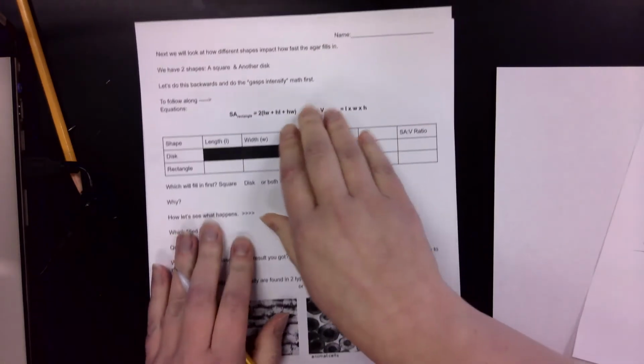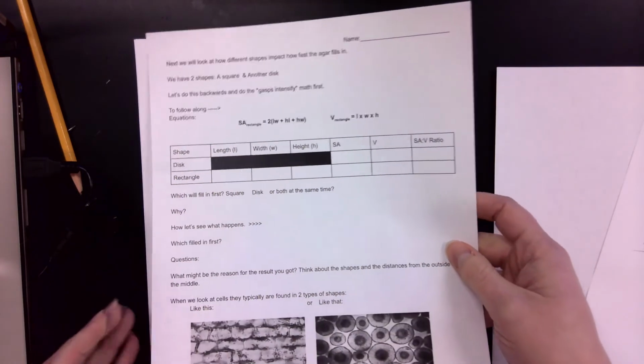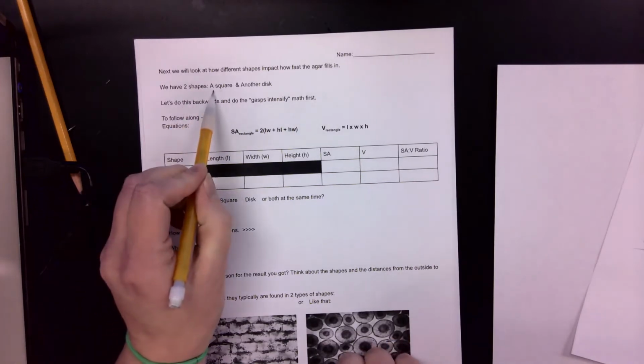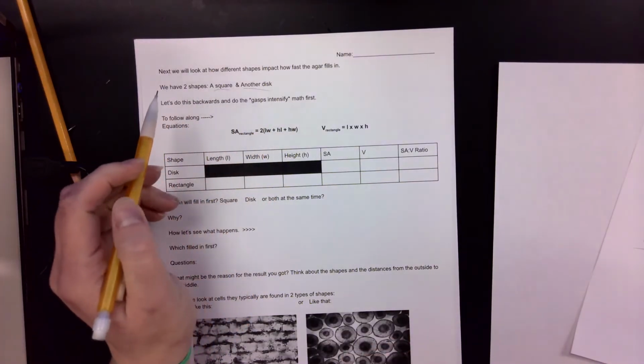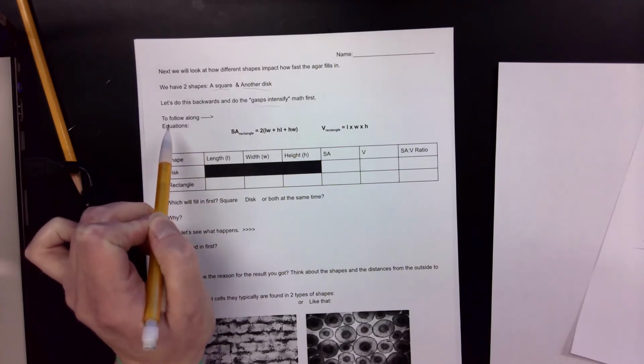Hello again for the second, or the first part of part 2. So you should be around here on your lab where it says we'll look at our different shapes, and we're going to do the square and another disc. So with this one, we're going to go backwards and do the math first.